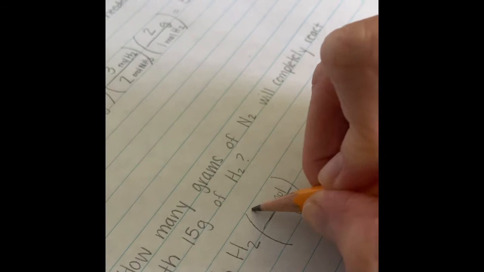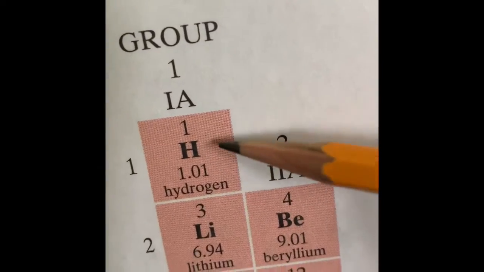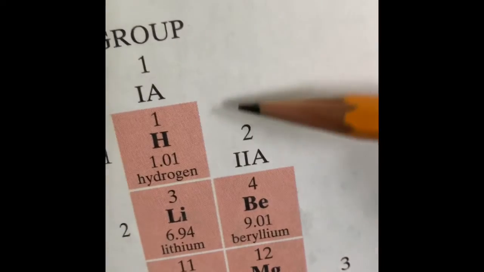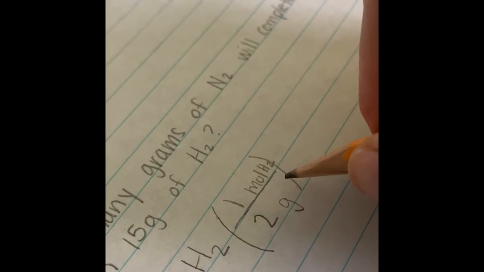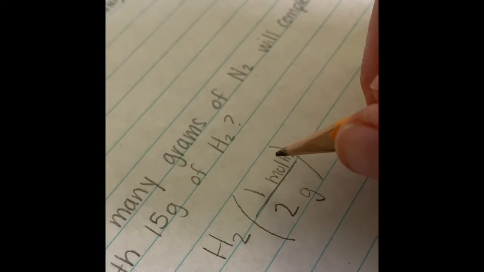And I know that 1 mole of hydrogen, and I should write out this H2, 1 mole of hydrogen, if I look at my periodic table, 1 mole of hydrogen atoms is 1 gram, but this form of hydrogen is the diatomic form. So in 1 mole, there's 2 grams. So 1 mole, this is 2 grams. That's how I convert to moles of hydrogen. My grams cancel out. I'm left with moles.